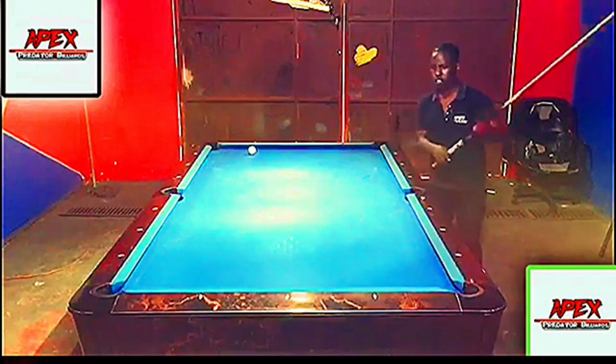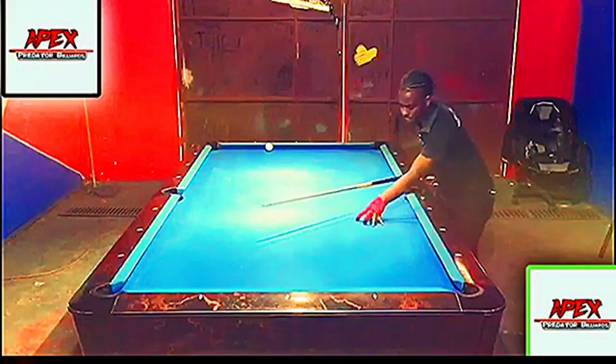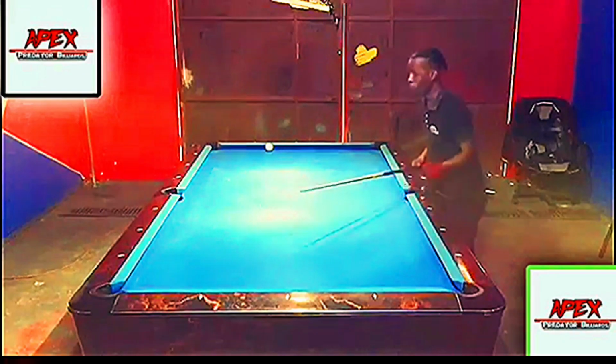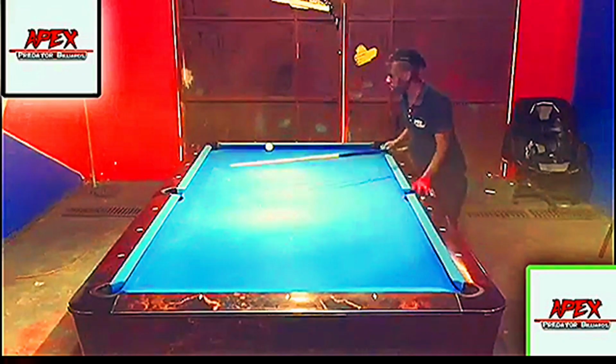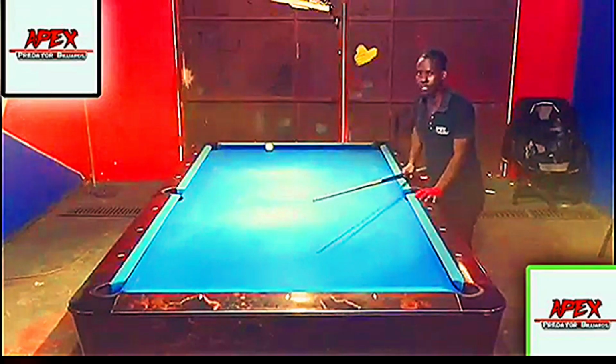And as you can see there, it followed the exact path as if we were having less of an angle, but because of the thinness of the cut, it had a lot more speed to go around the table.